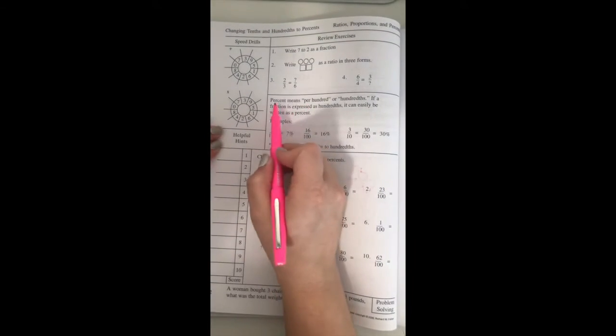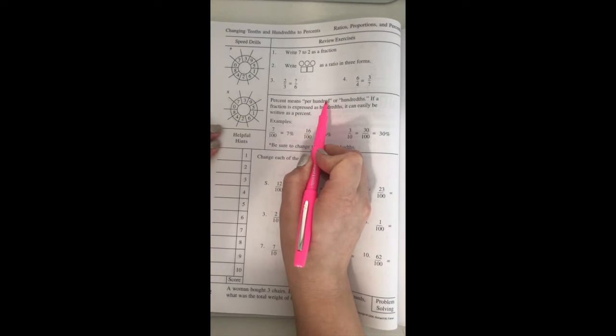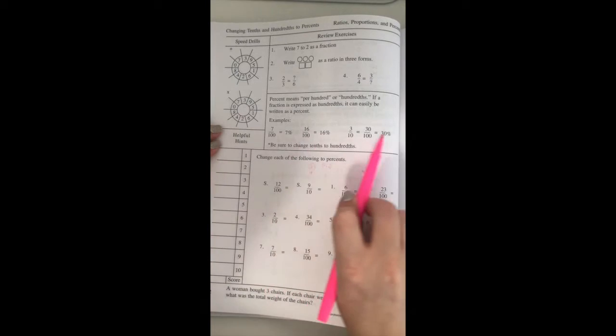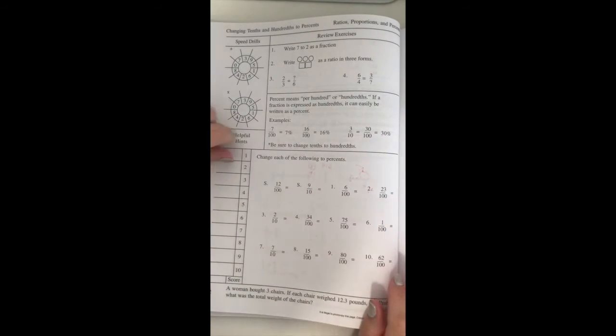So if percent means per hundred or for every 100, then our examples below are going to be pretty easy because over here, for example, it has 7 over 100. And I like to think of it as pennies because for every 100 pennies, we have $1.